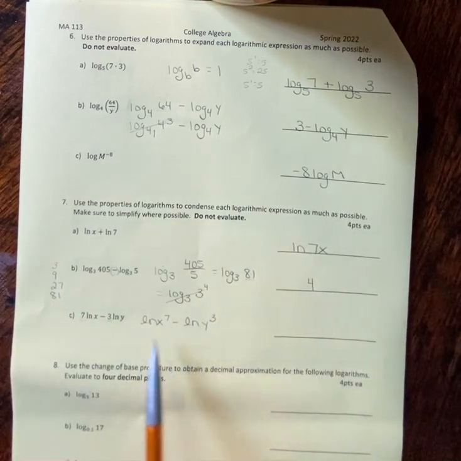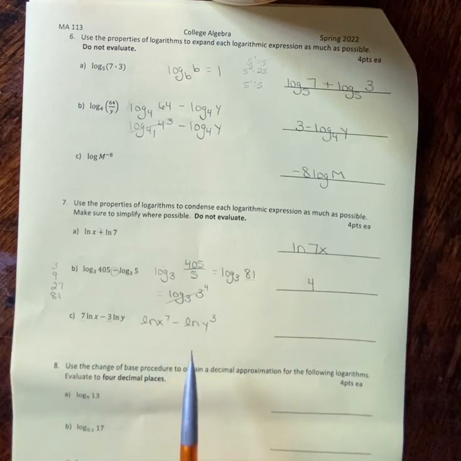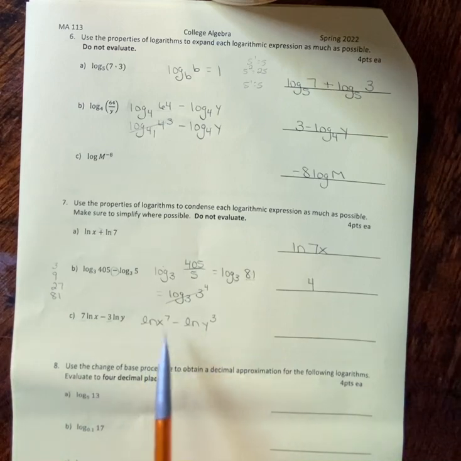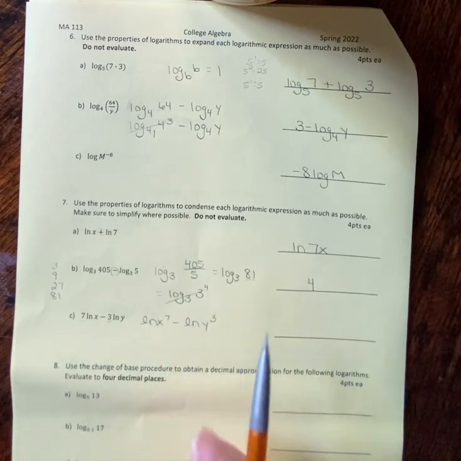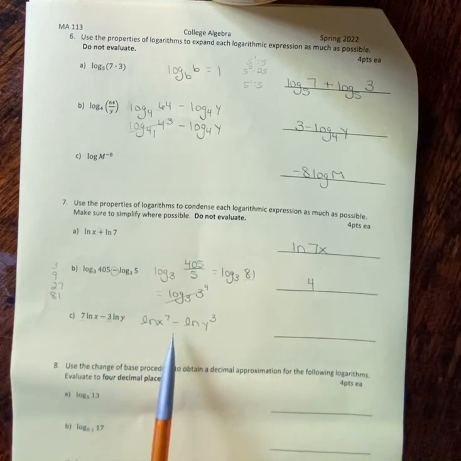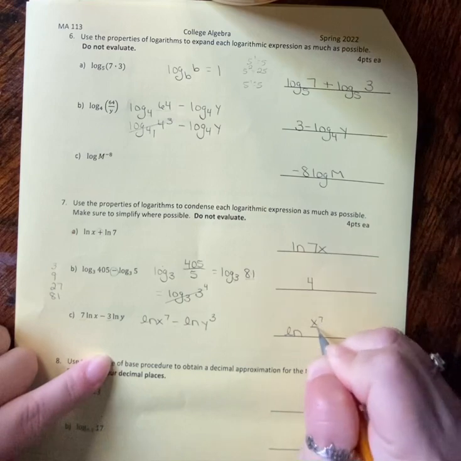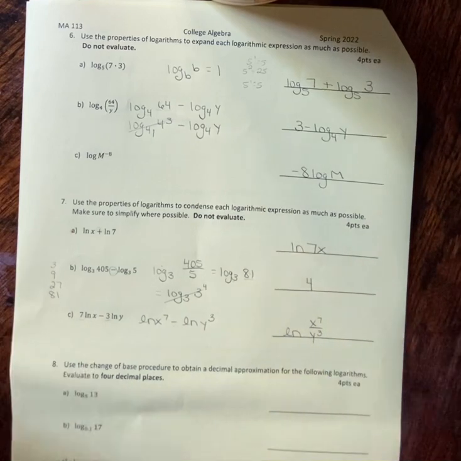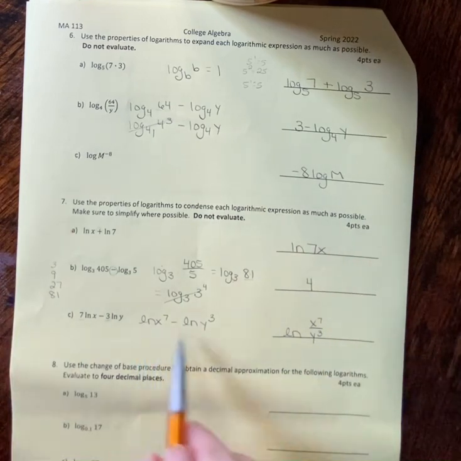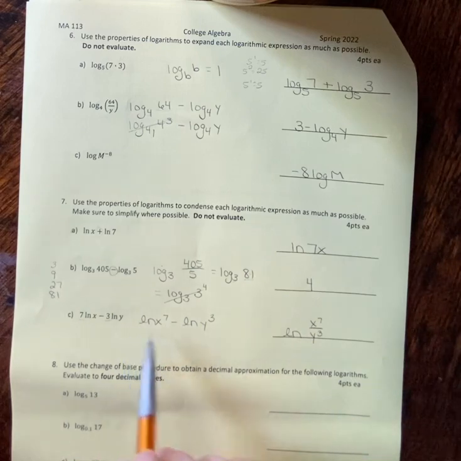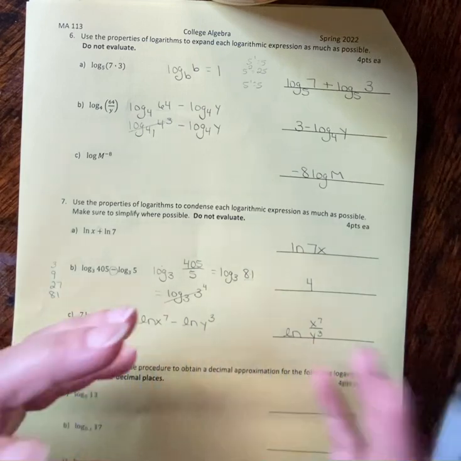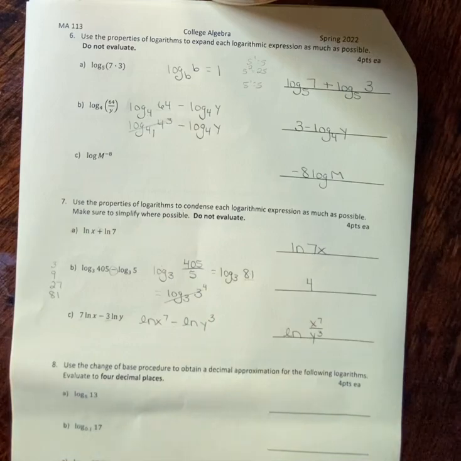Notice we still have two different logs, and we have this minus in here, so we still need to condense them further. The minus tells me it's a quotient rule. So I have ln of x to the 7th all over y to the 3rd. So don't just stop by doing the power rule. Sometimes you're going to have more than one rule in order to totally condense them.